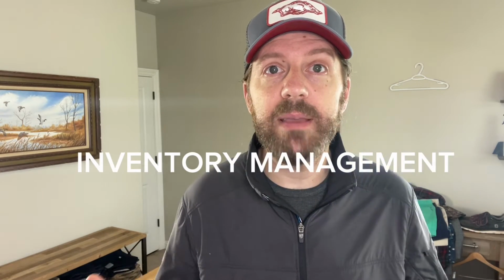One question that I've gotten quite a bit in the past is, how do I keep track of my inventory? So that's what I'm going to be addressing today. I'm going to show you both physically how I store my inventory here in my house, as well as digitally how I keep track and organized with the inventory that I have on my spreadsheet.